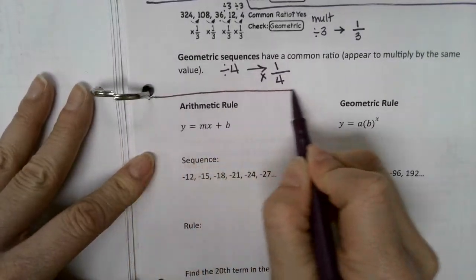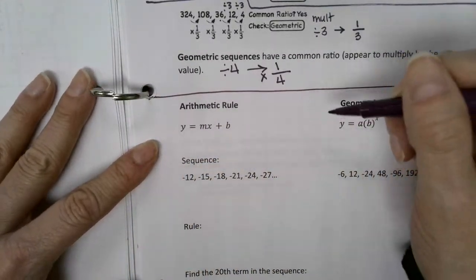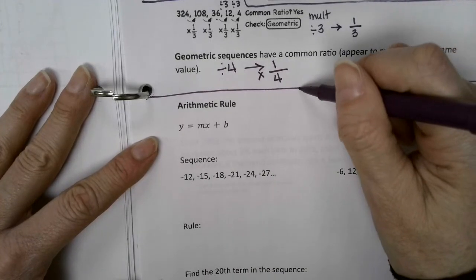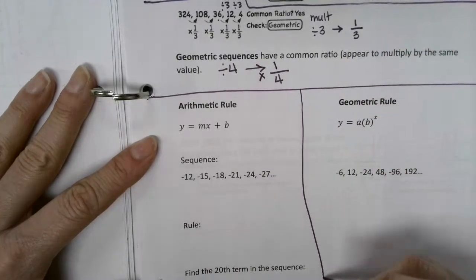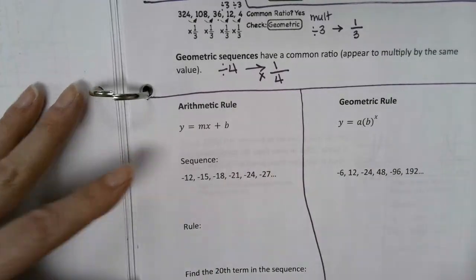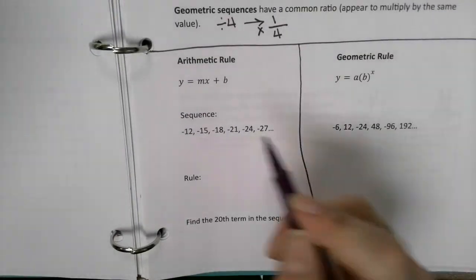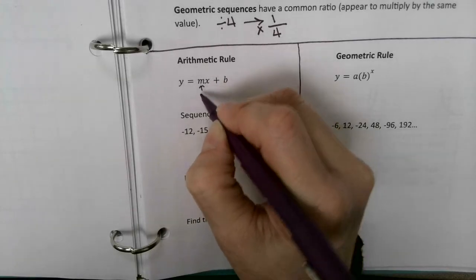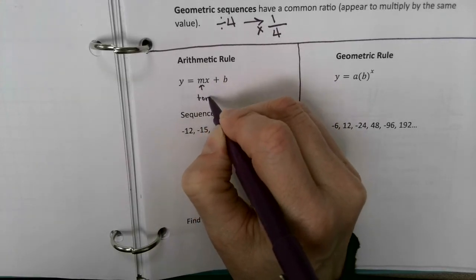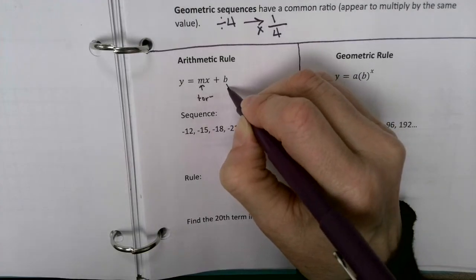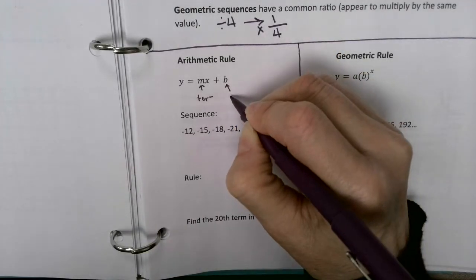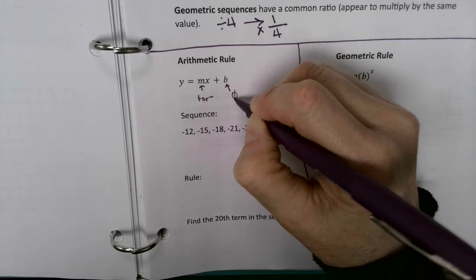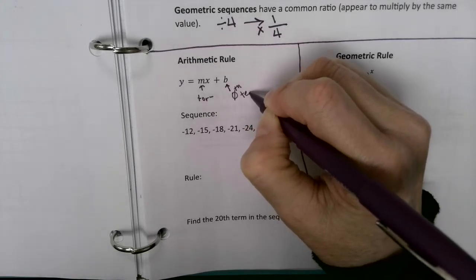All right. Now, we've got our arithmetic rule and our geometric rule. This kind of splits down the middle here. We're going to do all of these questions for both. Okay? So arithmetic rule, this is what is called your common difference. This is what it adds or subtracts every time. This is the number that it starts with, the initial value. This is the 0th term, if you like.